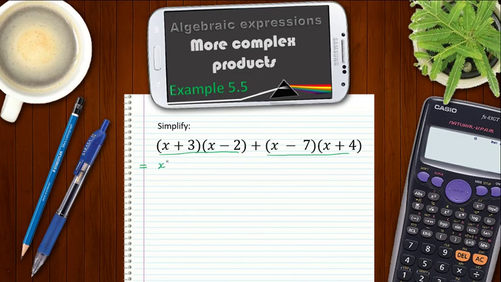So we have x squared minus 2x plus 3x minus 6. So I just multiplied out like we've been doing. And then plus, now here we have x squared plus 4x. That's the first one multiplied out. And then negative 7x minus 28. All right, so now let's look at or identify our like terms once again. That's my x squared.